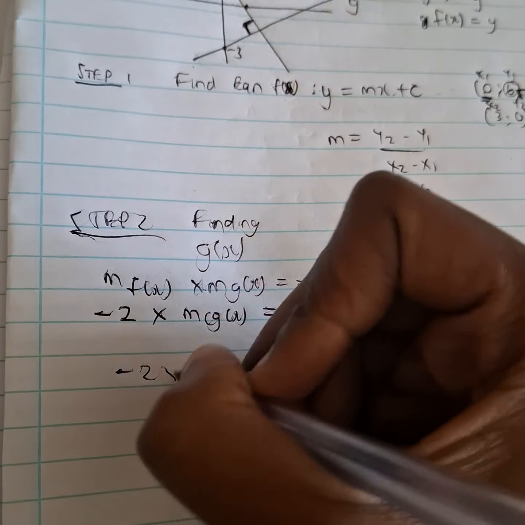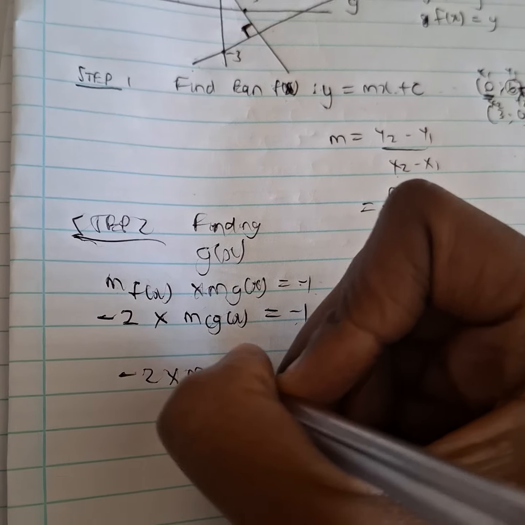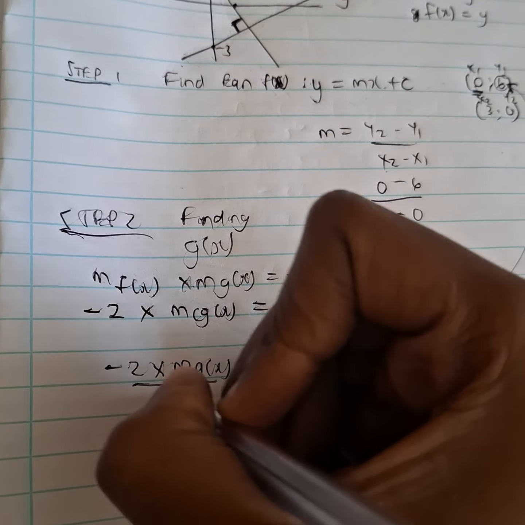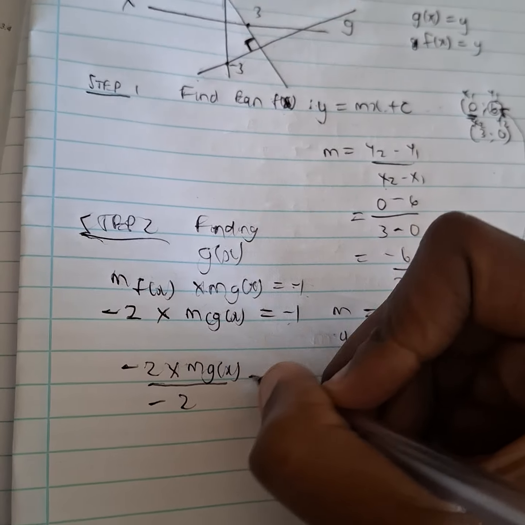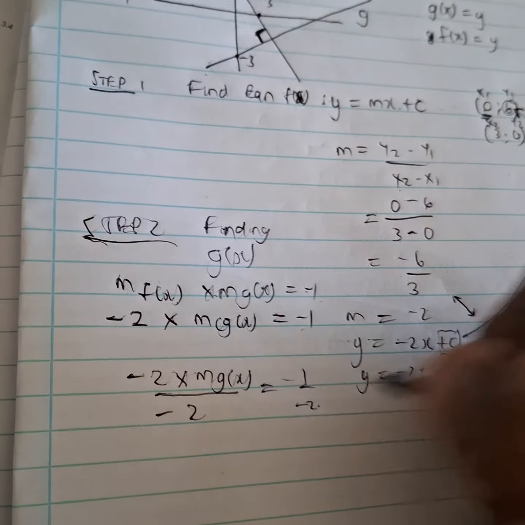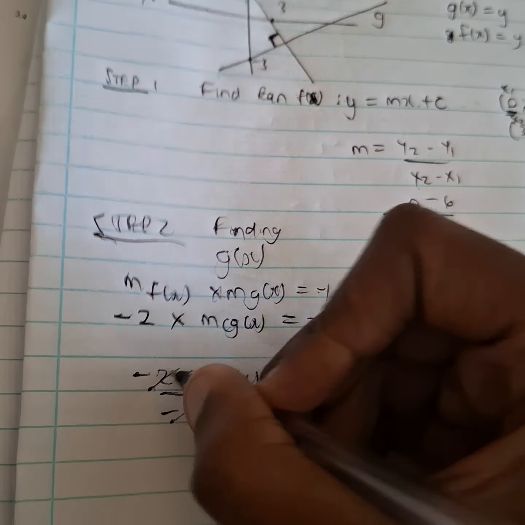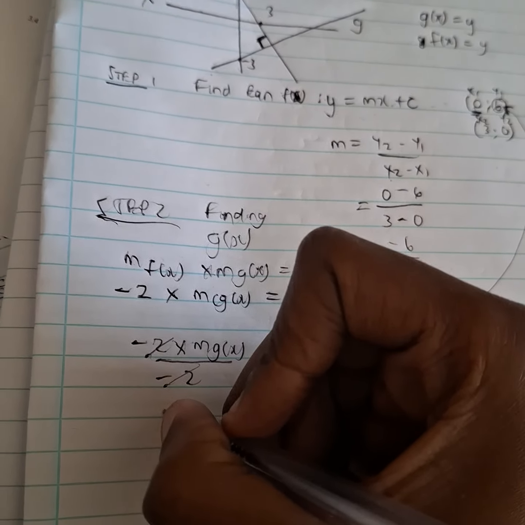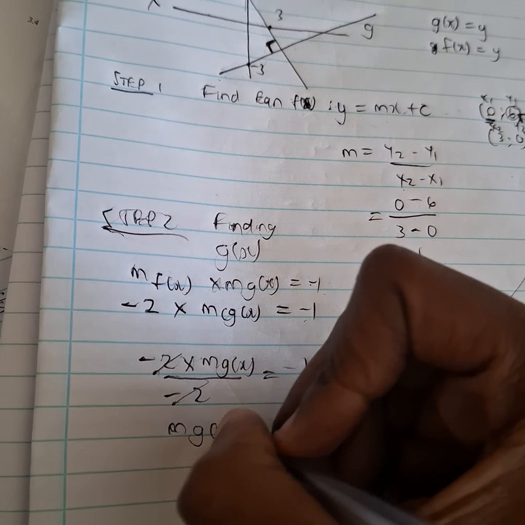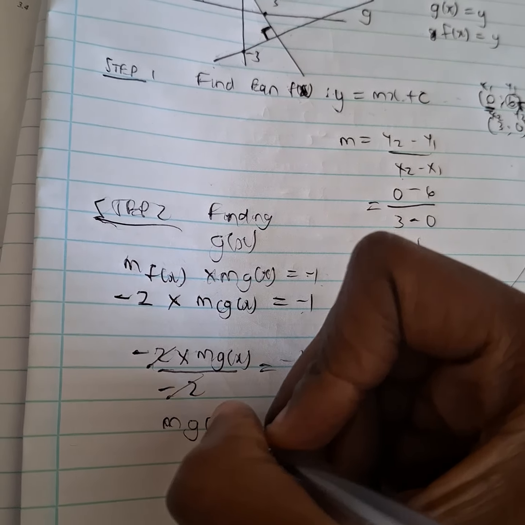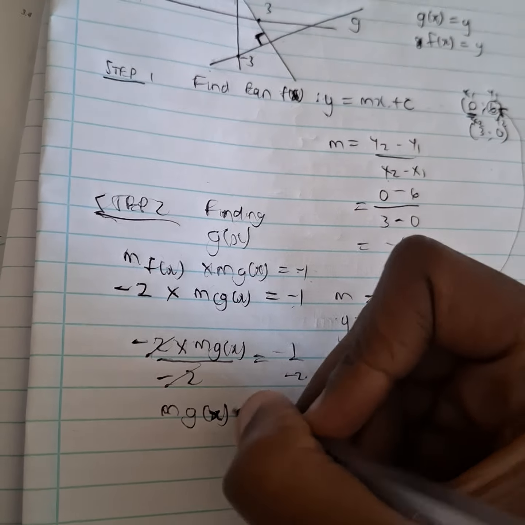How? I am going to divide both sides by negative 2.